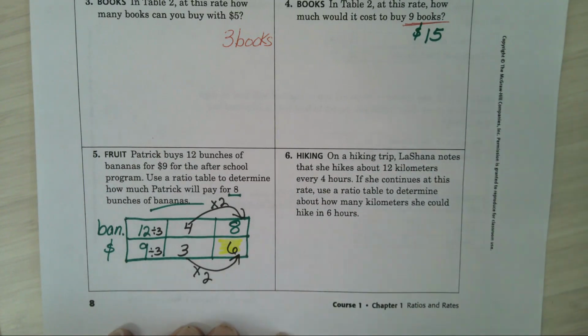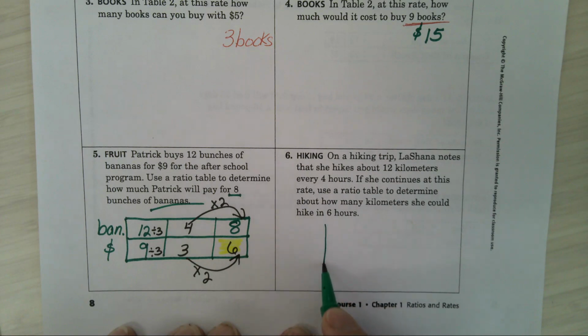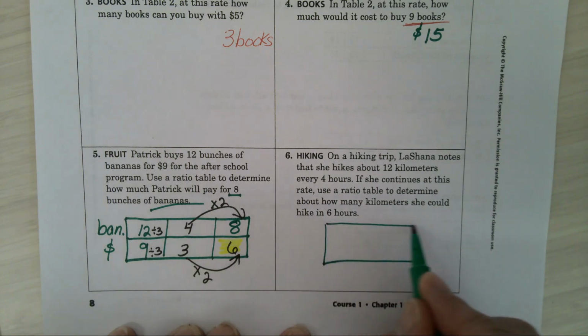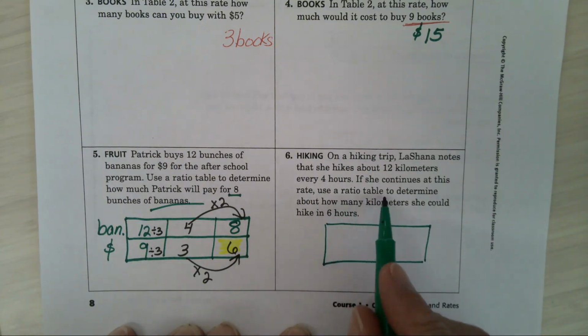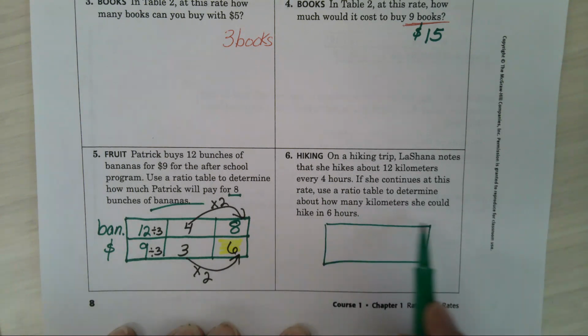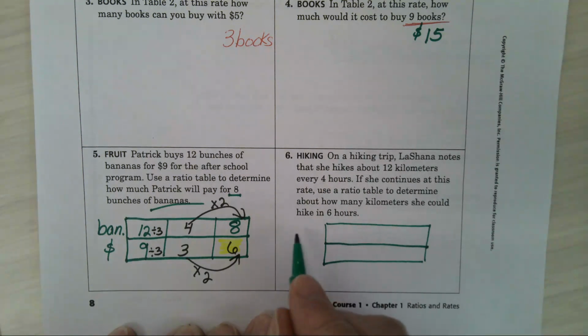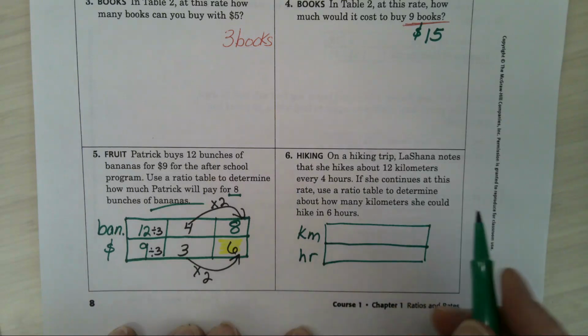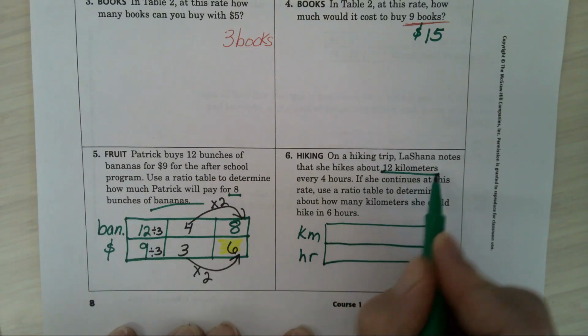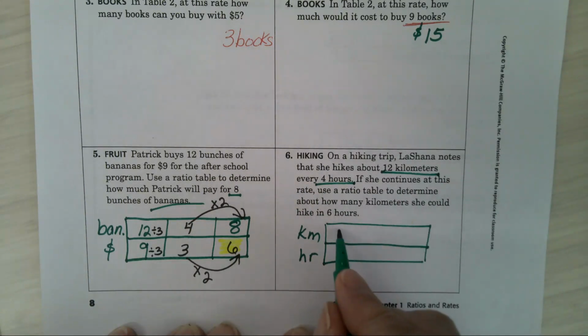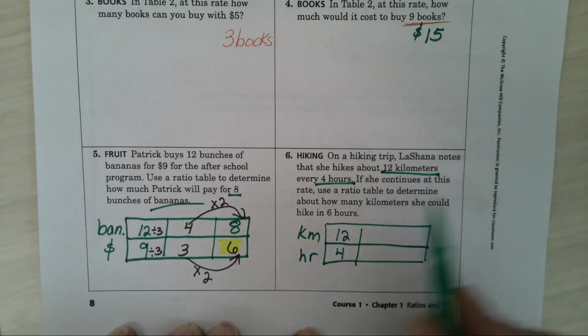Now let's do the one on hiking. It says, Lashana notes that she hikes 12 kilometers every 4 hours. If she continues at this rate, use a ratio table to determine about how many kilometers she could hike in 6 hours. So I'm going to do kilometers and hours. And she can do 12 kilometers in 4 hours. They want to figure out in 6 hours.